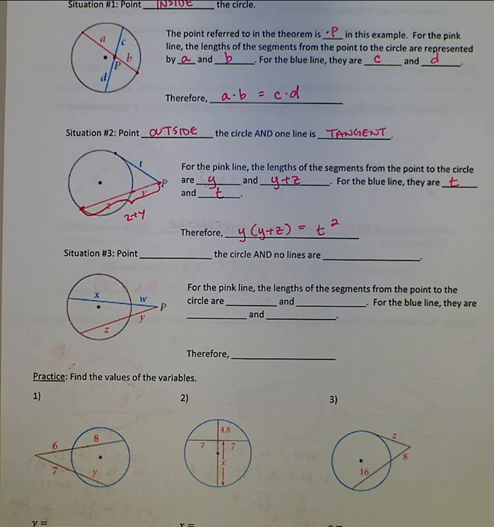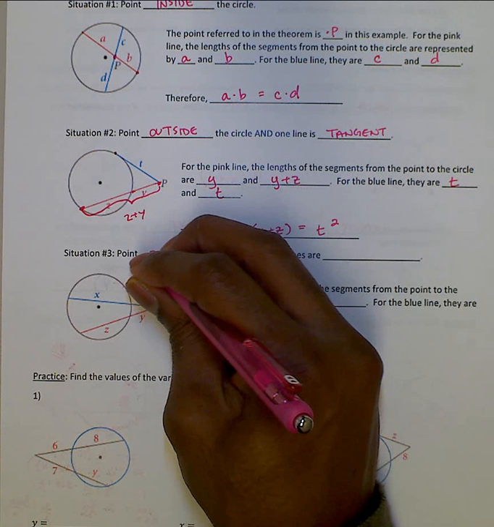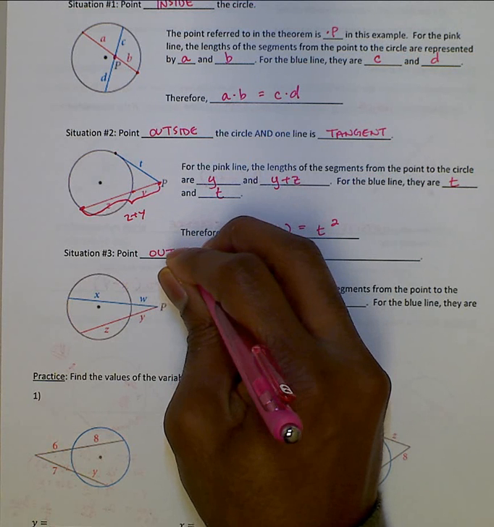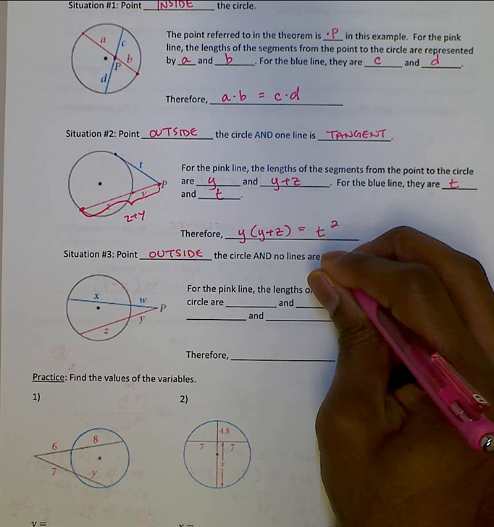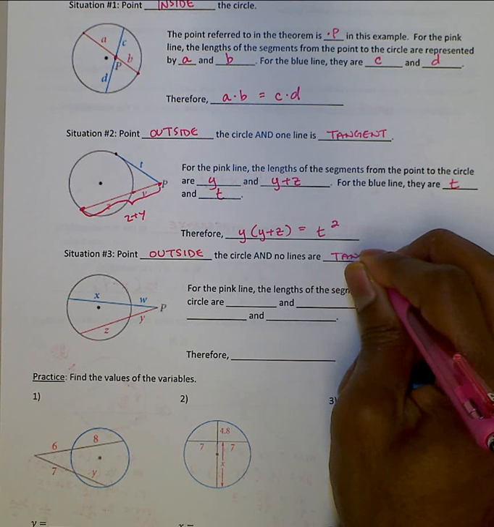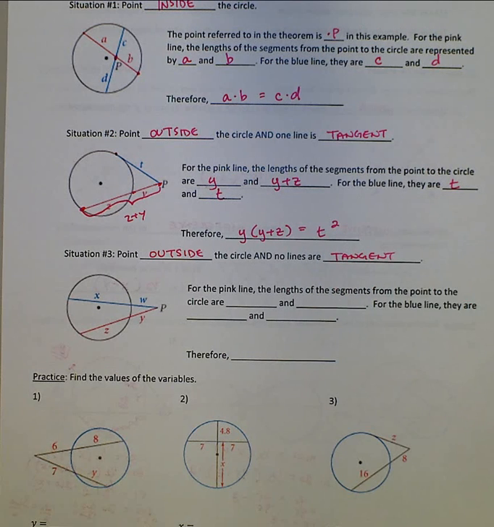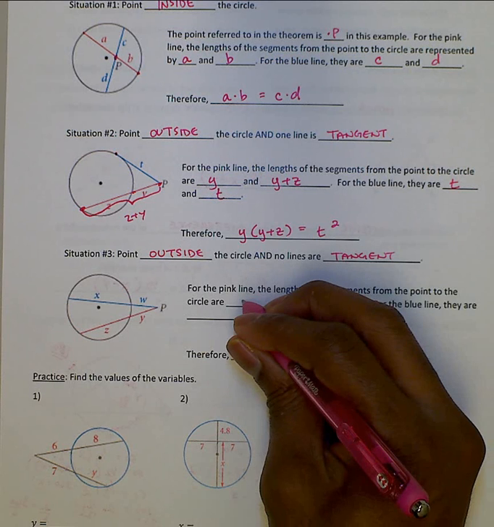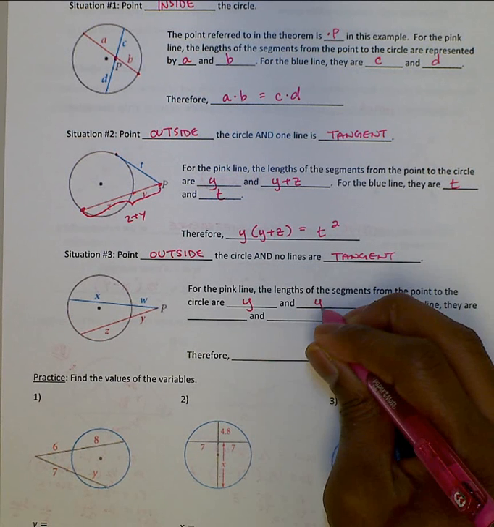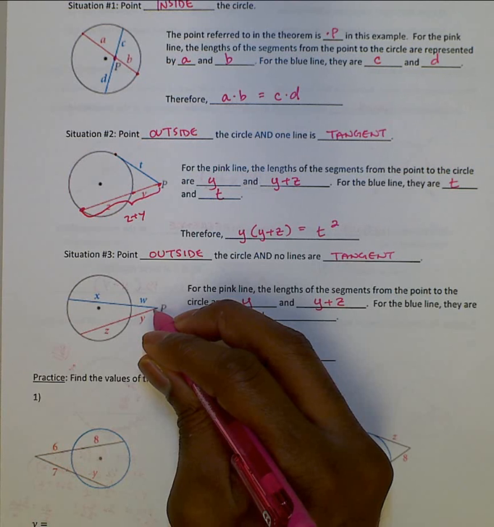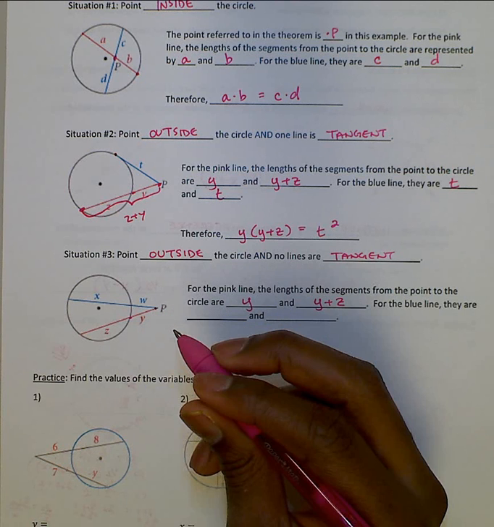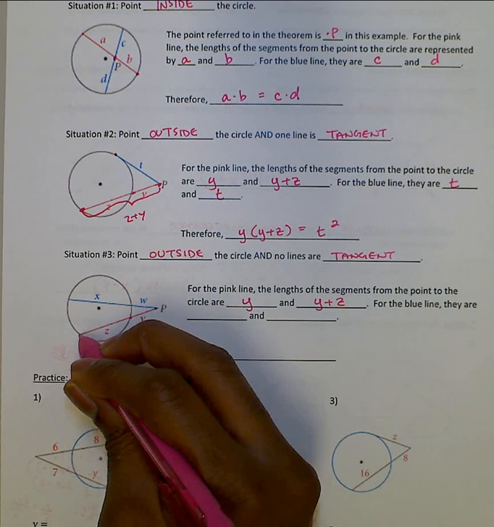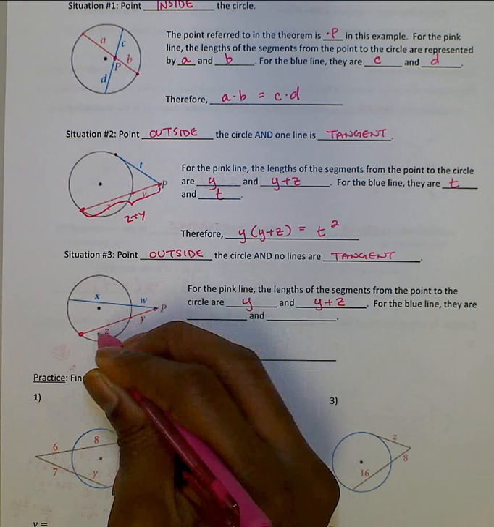Finally, the third situation is we have a point outside the circle with no tangent lines. For the pink line, the lengths from the point to the circle are y and y plus z. Again, the same reasoning. We go from the circle to the point where they intersect, that's y, and then from the circle to the point where they intersect, adding y and z.